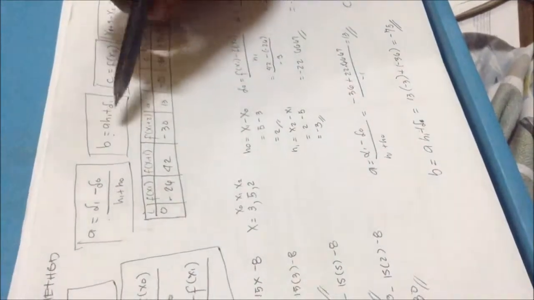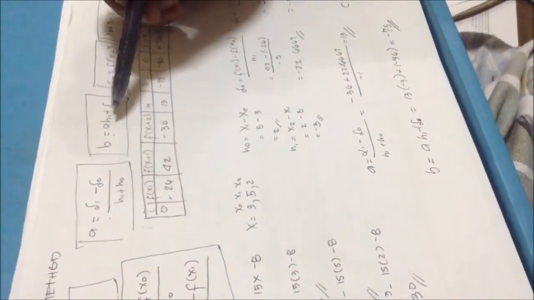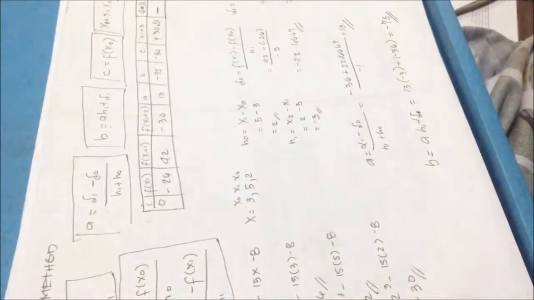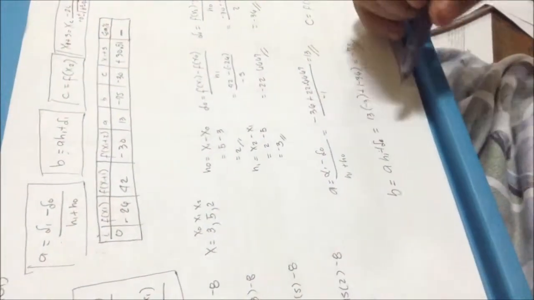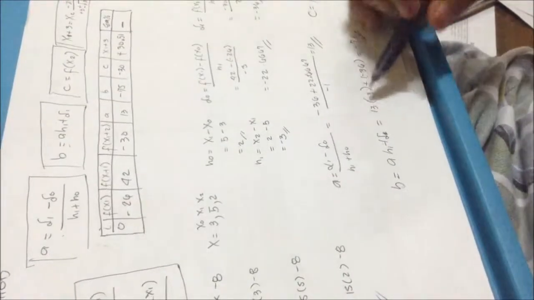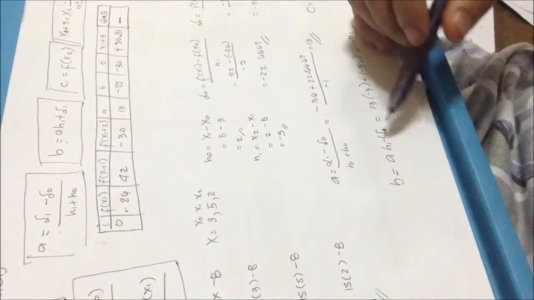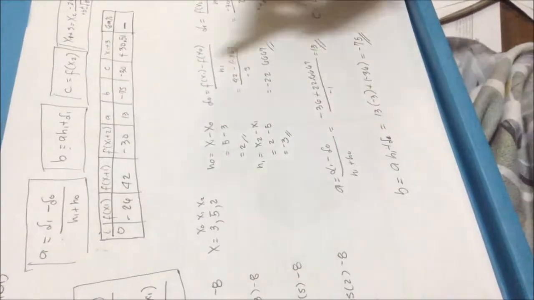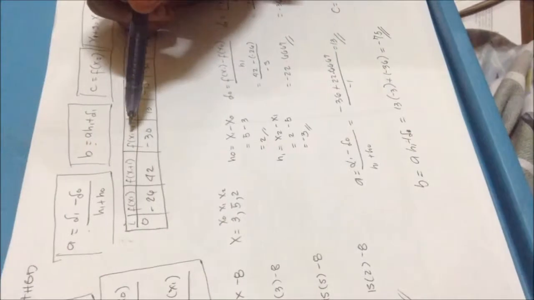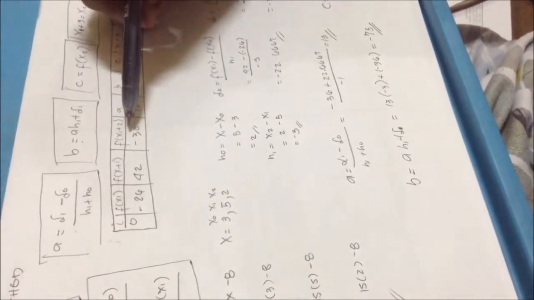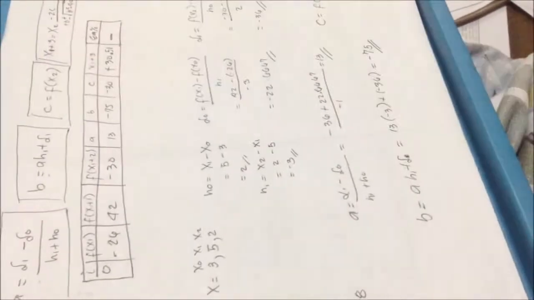So to get B, use the formula of A multiplied by H1 plus delta 1. By substituting all the given numbers to the formula, we can come up with the answer of negative 75. So C is equal to f of x1 plus 2, so just copy the answer of f of x1 plus 2.